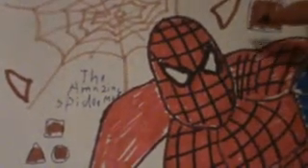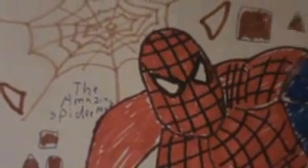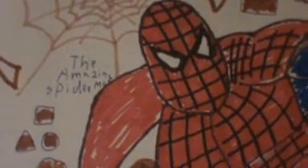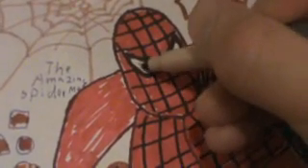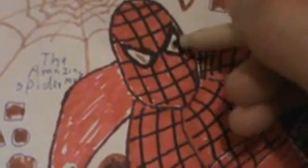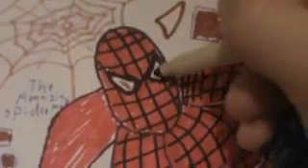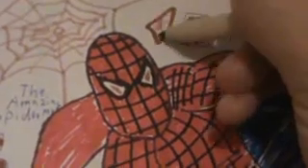So you've got those two goggle-looking objects for Spider-Man, and the same thing with his eyes: coloring his eyes gives him a spider-like quality.